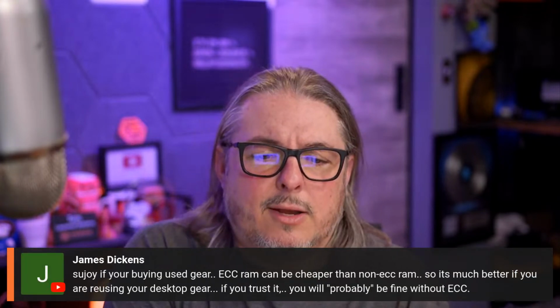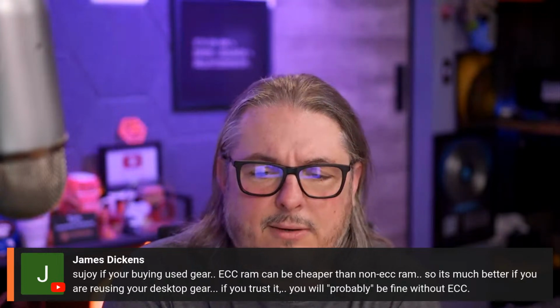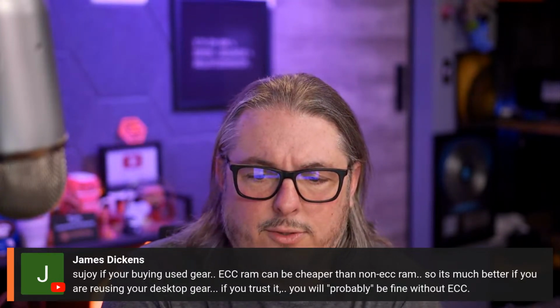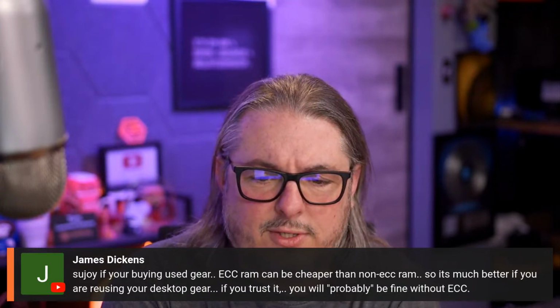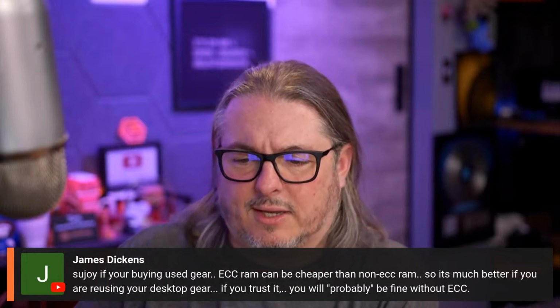So if you're buying gear, ECC RAM can be cheaper than non-ECC RAM. So it's much better for using desktop gear. If you trust it, you'll probably be fine without ECC.